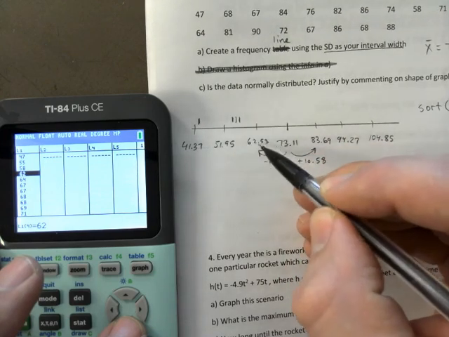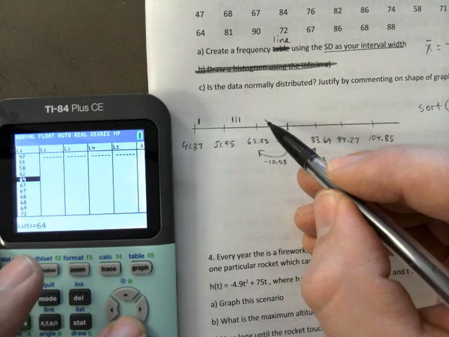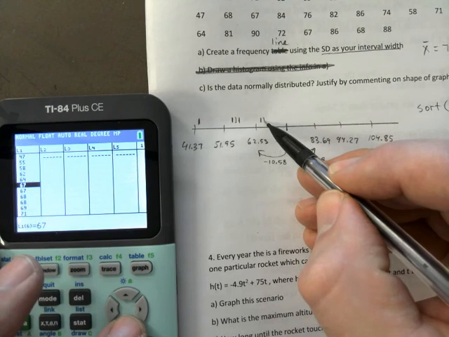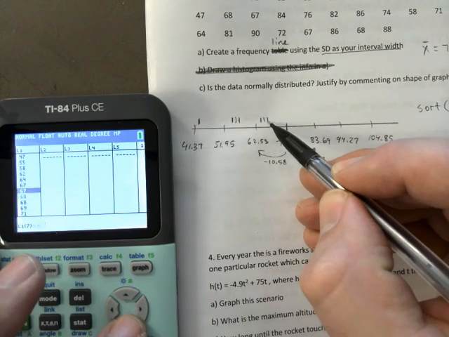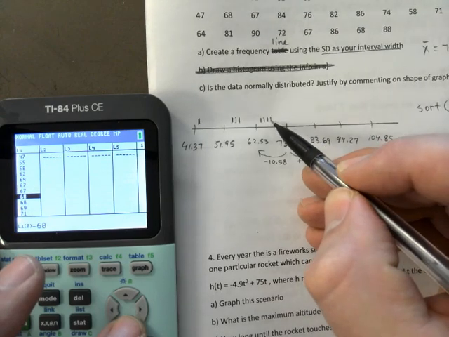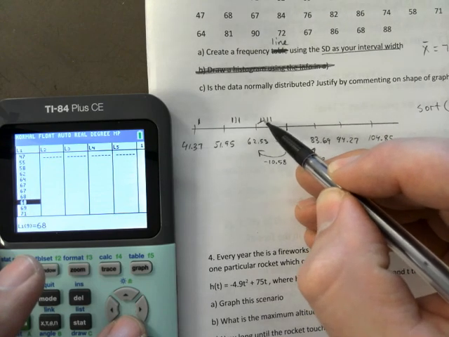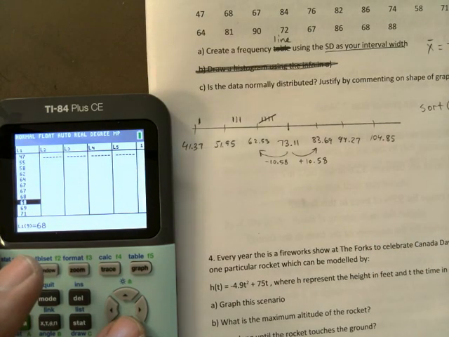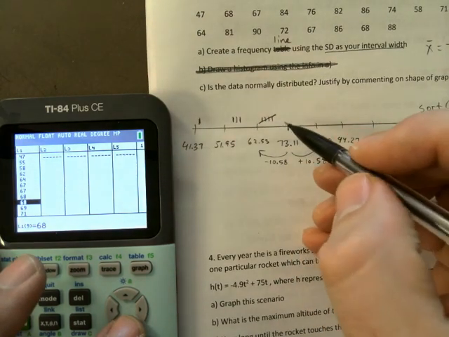Because it's still under 62.53. 64 would go in here. 67 still goes there. Another 67. 68. Watch this. There's another 68. When you get to 5, I do this. So 1, 2, 3, 4, 5. The cross is 5, so you know that's 5.